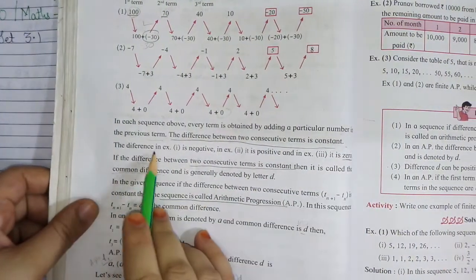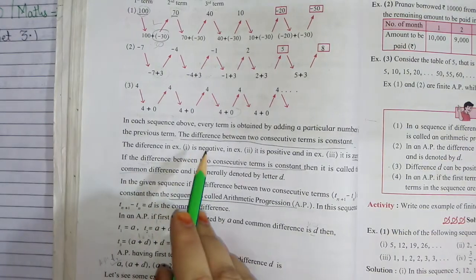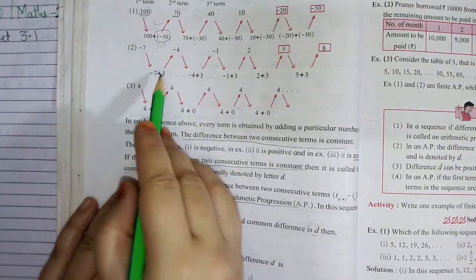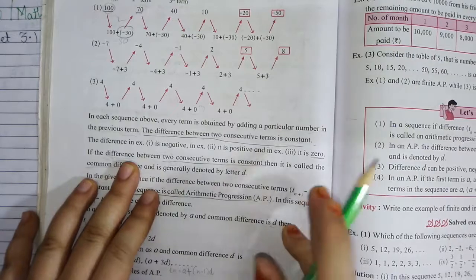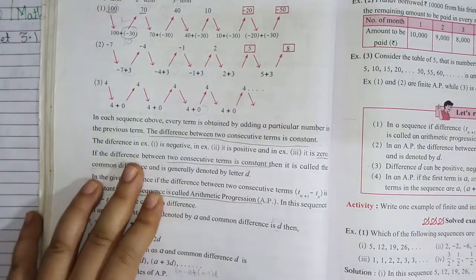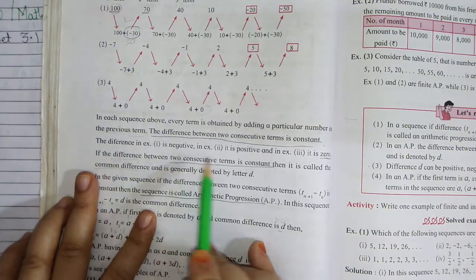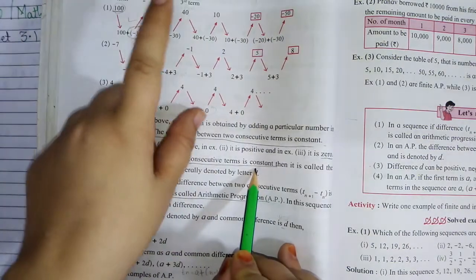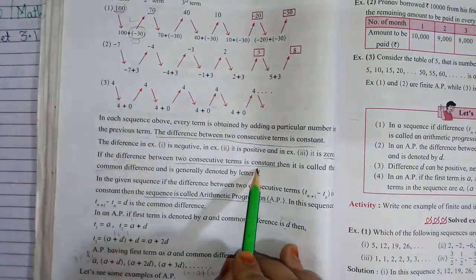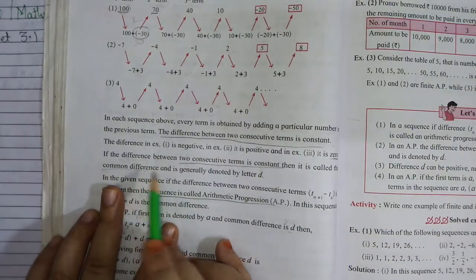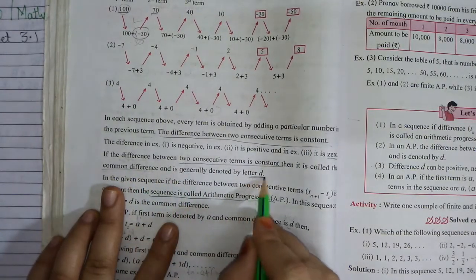So the difference in example 1 is negative and in example 2 it is positive, and in example 3 it is 0. We are adding 0. So if the difference between two consecutive terms is constant, that is minus 30 and here plus 3, then it is called the common difference and it is generally denoted by D.